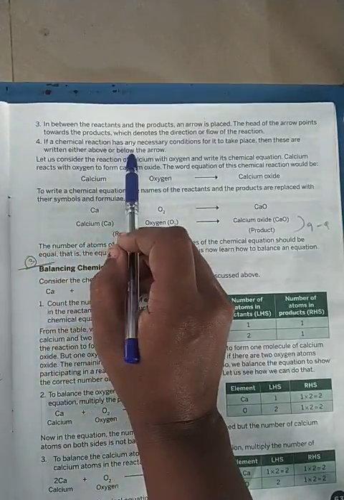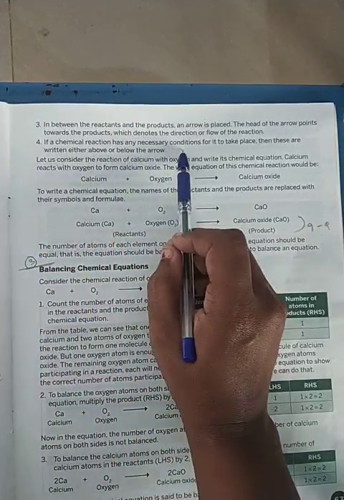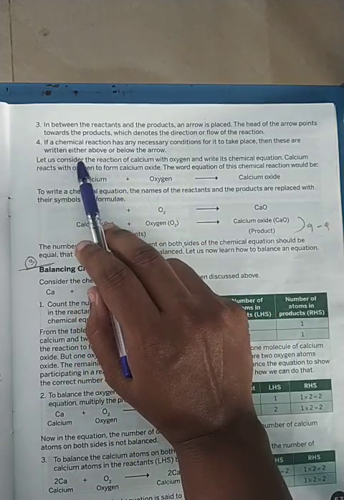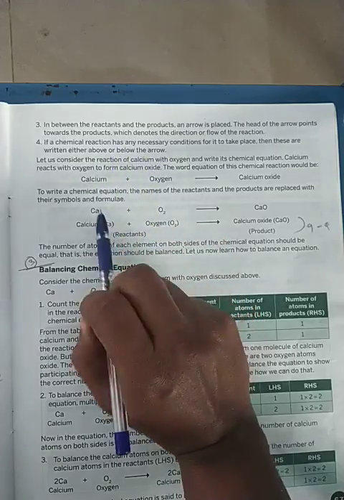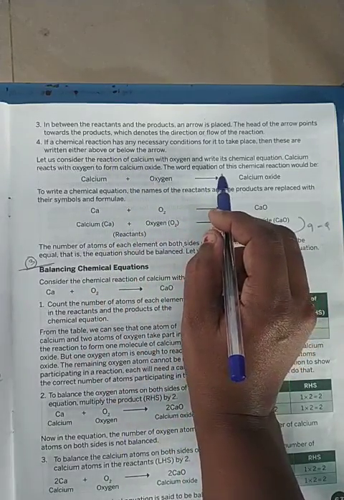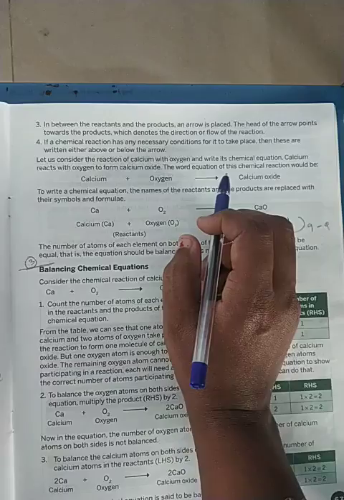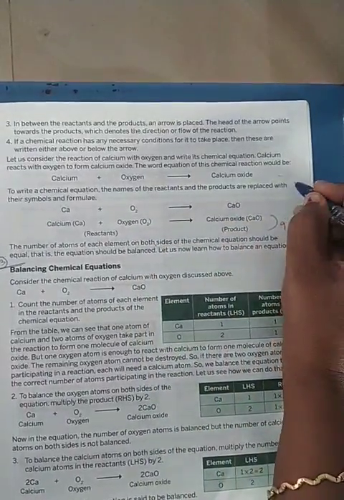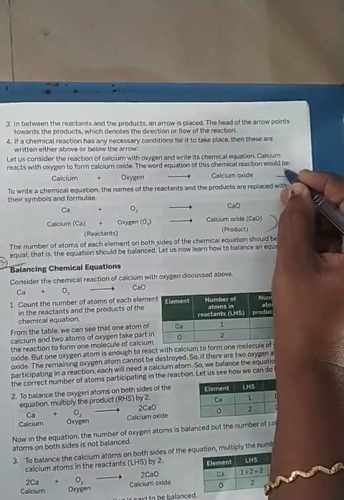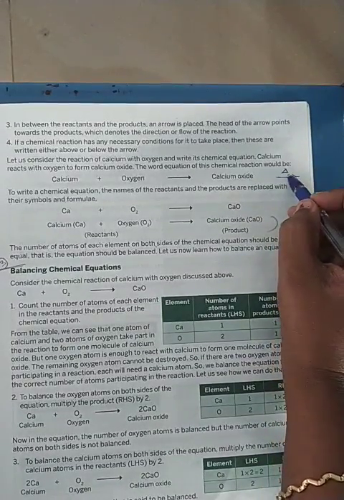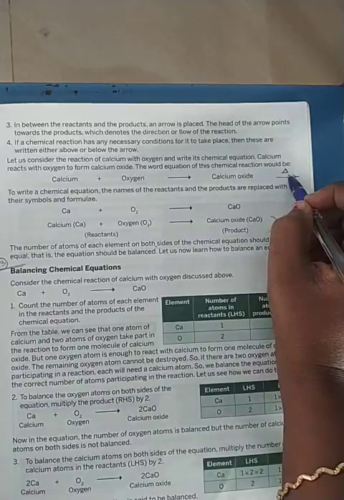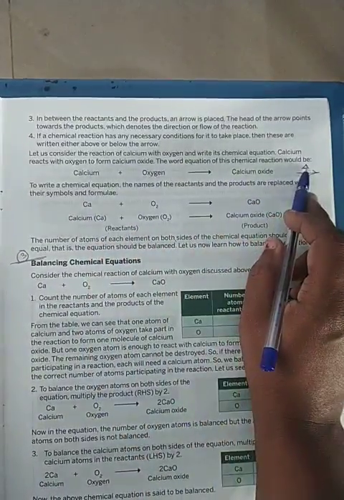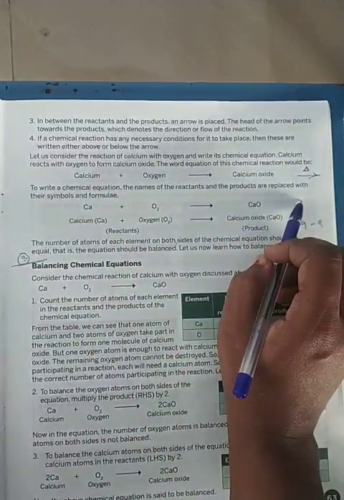In a chemical reaction, there may be necessary conditions, which can be written either below or above the arrow. That is, we will write the particular condition. Say I am heating: if I am going to heat, I put an arrow like this, and I can put this symbol. When I put this symbol, it means heat is applied here. Similar types of things will be written on or above the arrow.